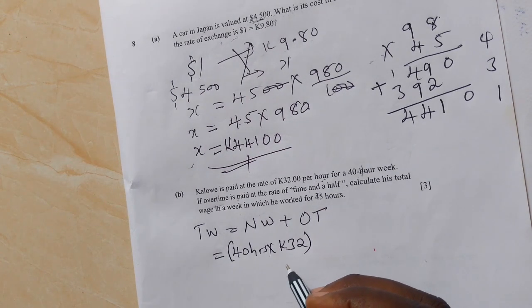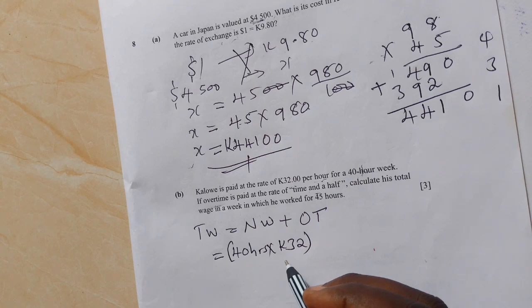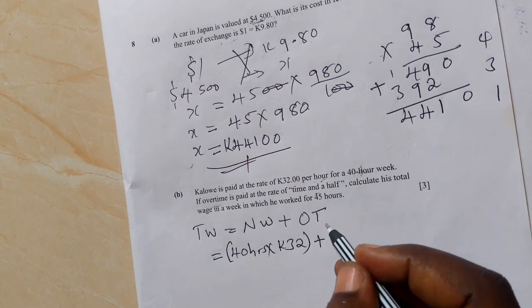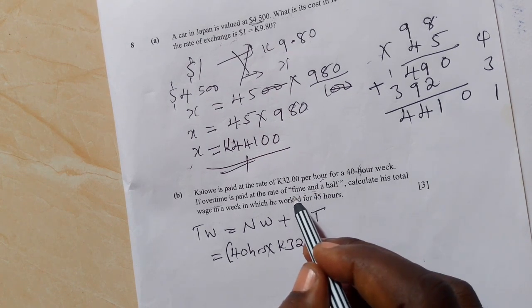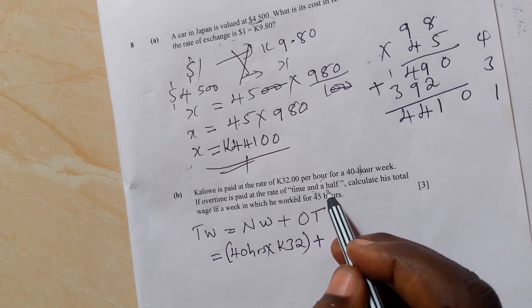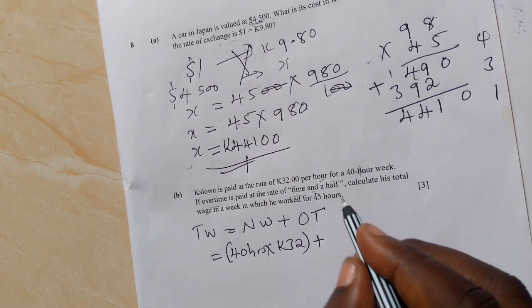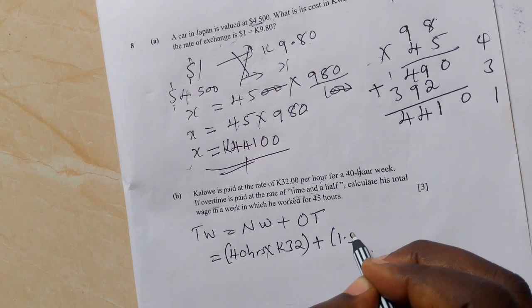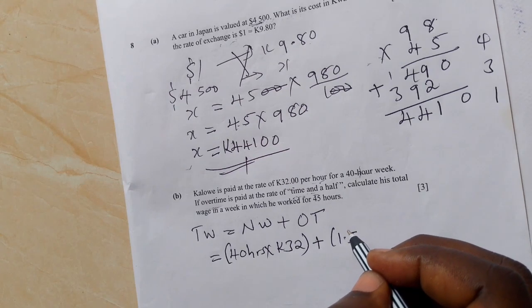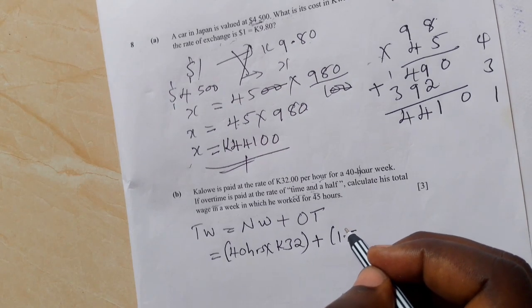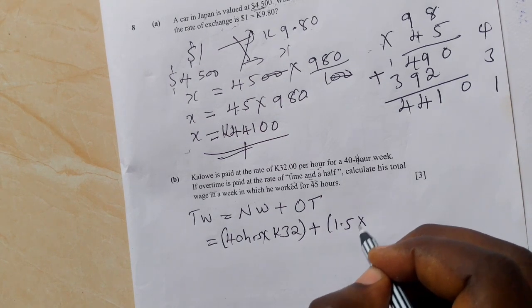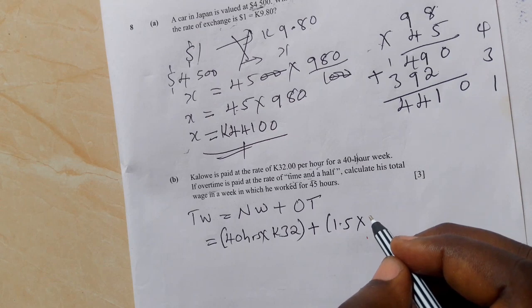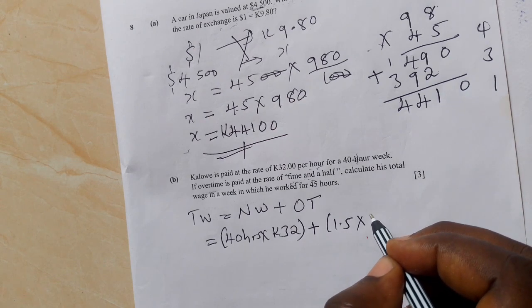Now if you work extra hours, beyond 40 hours, you're supposed to receive overtime. So how do you find the overtime? In this case, you have been given a condition. The overtime rate is time and a half. Time and a half is 1.5. When they say double, it is 2, and so on. So multiply by the amount per hour. The amount per hour is 32 kwacha.